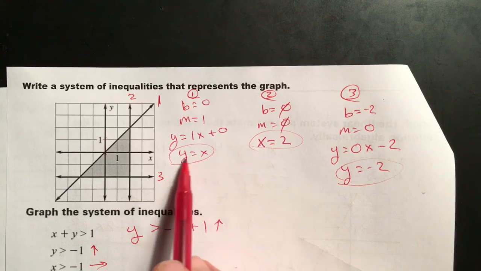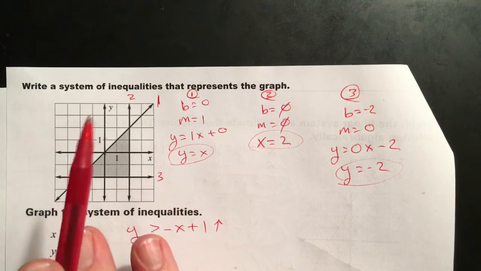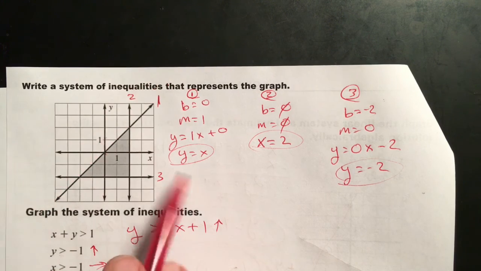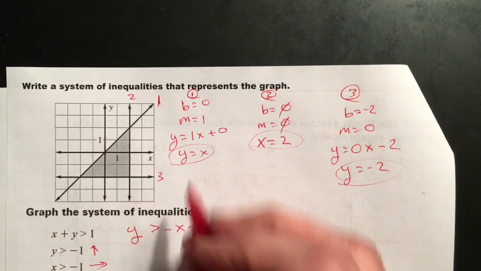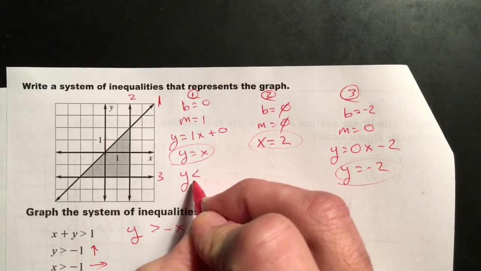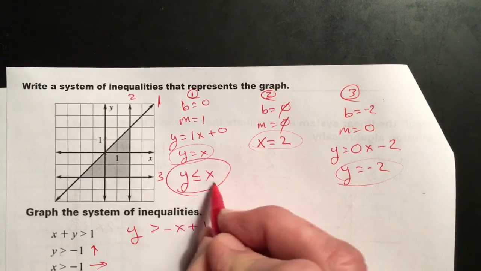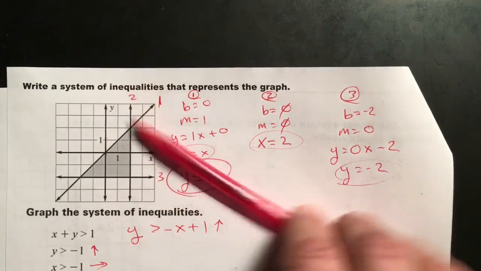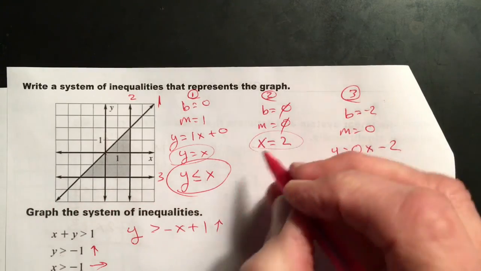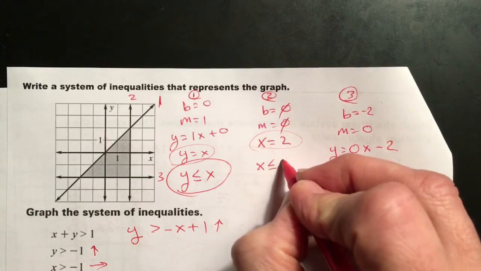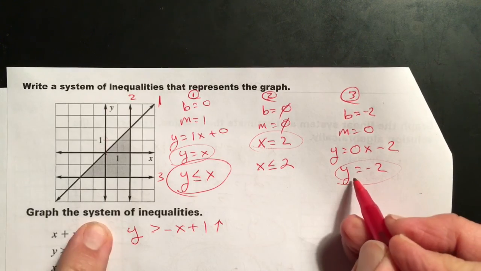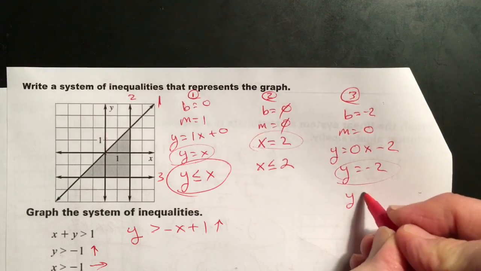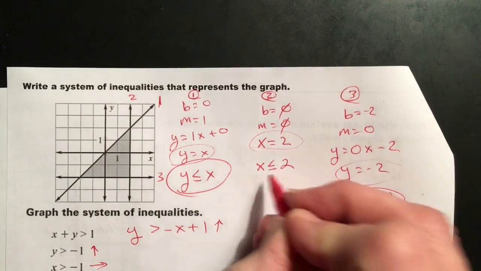The first one, this is the y equals x. Well, it's this one, and we're shaded below it, so we're less than. Y is less than. And again, this is the line itself. We're shaded below it, so the y's that we're shading in are less than or equal to x because it's a solid line. The x is 2. That's over here. We're shading less than or equal to it. So to the left. So x is less than or equal to 2. And for y equals negative 2, that's this line here. It's above it, it's greater than or equal to, so y is greater than or equal to negative 2. So those are the 3 answers.